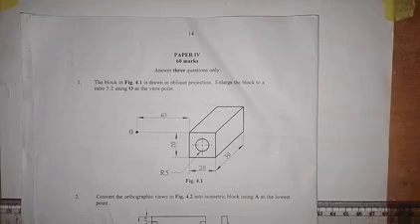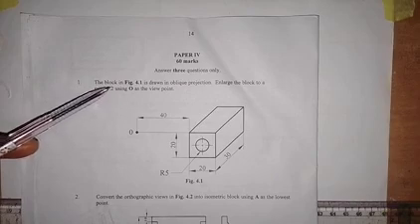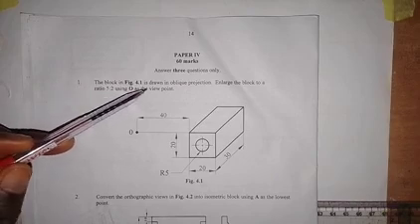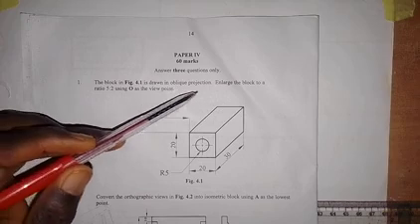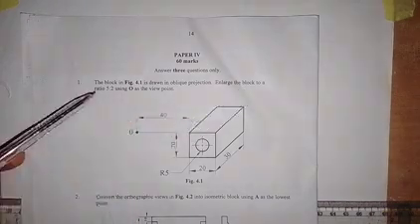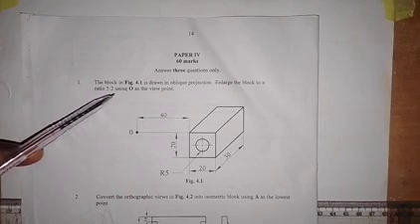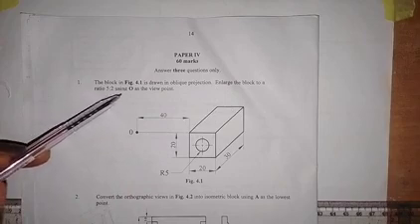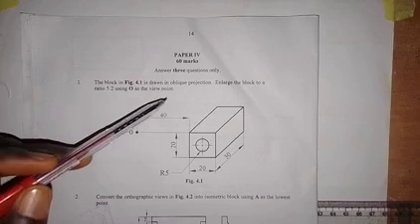Welcome to my channel, and here we are going to be working on this problem, and this is the NECO question for this year 2024 on geometrical construction. And as we have here, the block in figure 4.1 is drawn in oblique projection. Enlarge the block to a ratio 5:2 using O as the viewpoint.